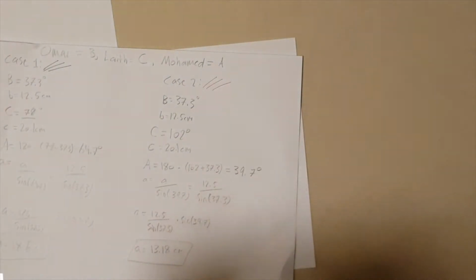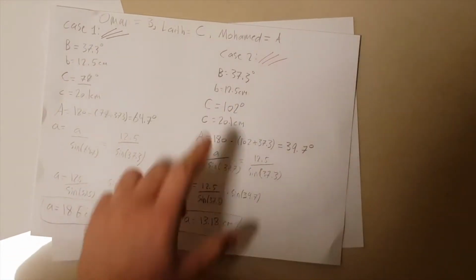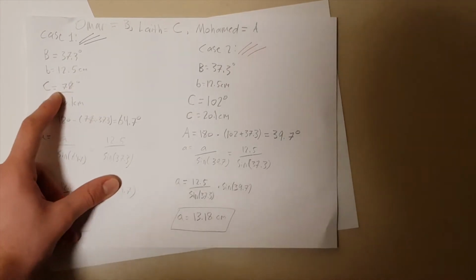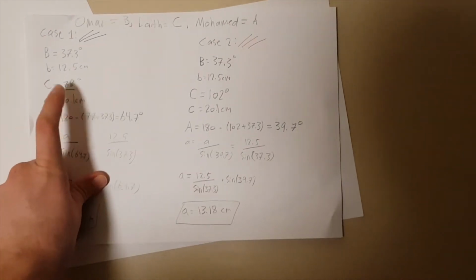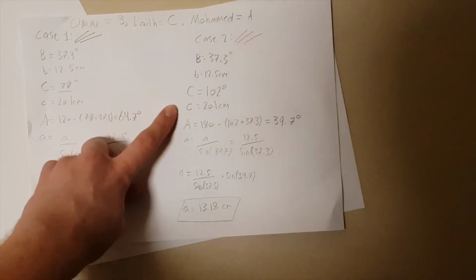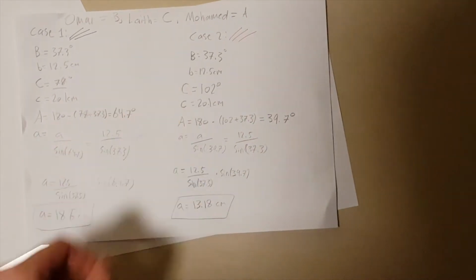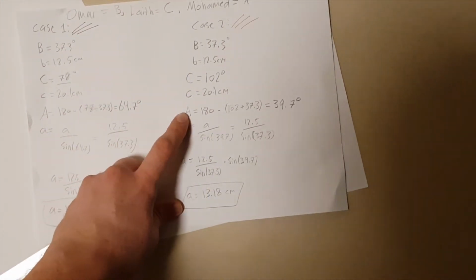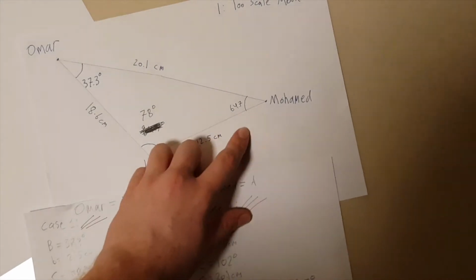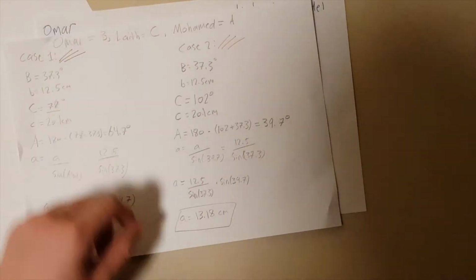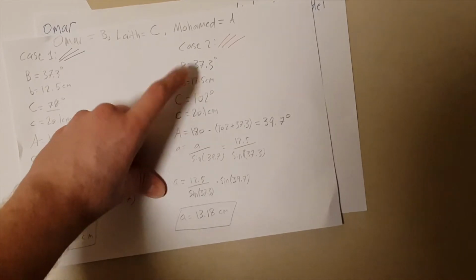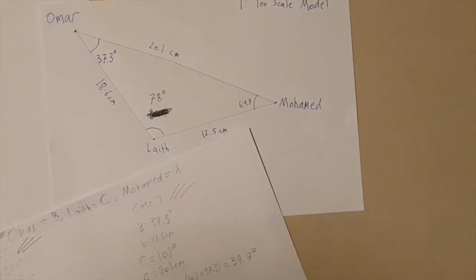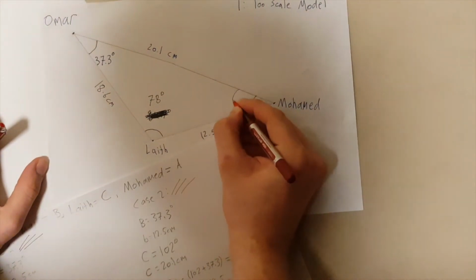Now because there are two cases, we have to do another case where it has the same measures except for angle C, which is 78. We use the other angle that 78 has, which is 180 minus 78. That's the other angle that it might be. So we use that, and then it's the same exact steps. To find angle A, which is Muhammad's angle over there, we do 180 minus 102 plus 37.3. That gives us 39.7 degrees, which we can label as Muhammad's angle in case 2.